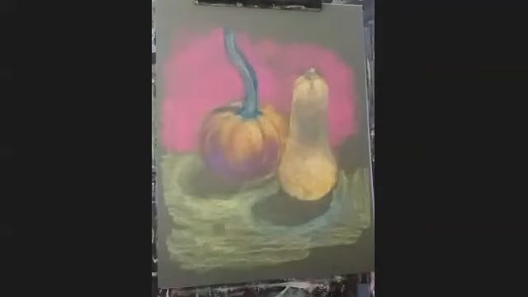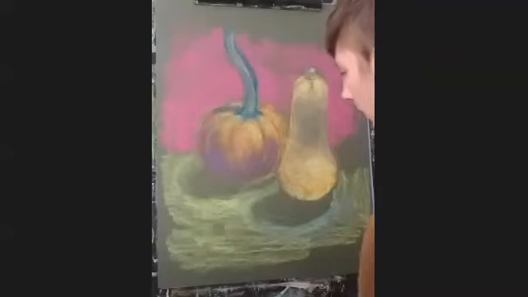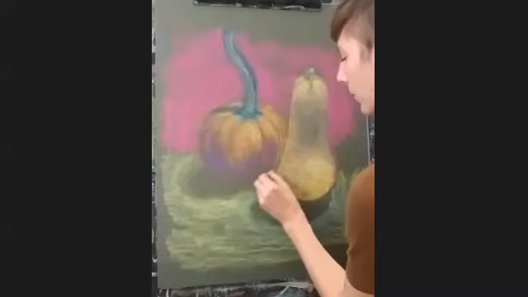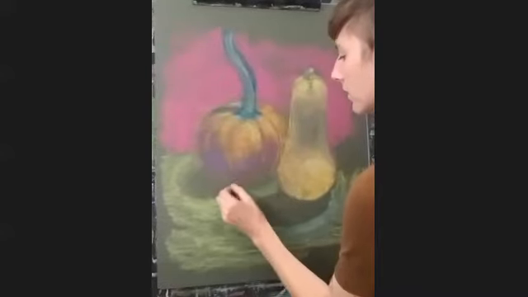Katie, I don't know if you might know about this, but does the hairspray increase the yellowing of a pastel drawing? Yeah, I think it can. I think that's probably why I might not use it.